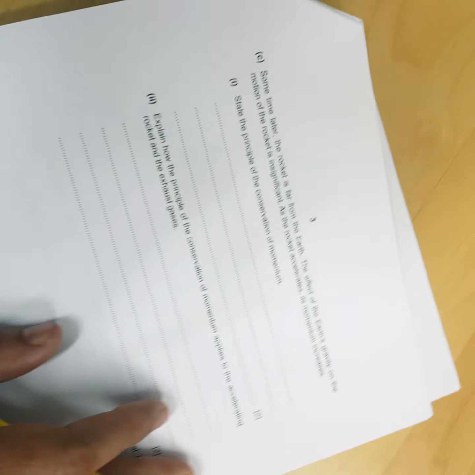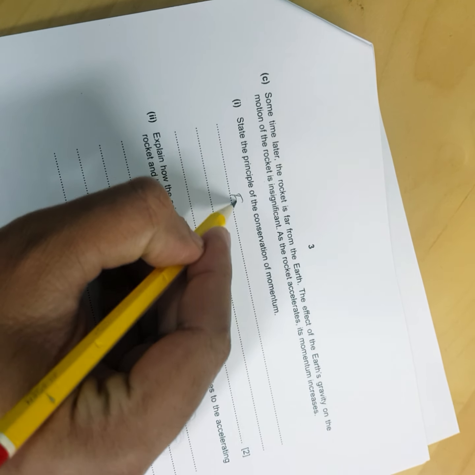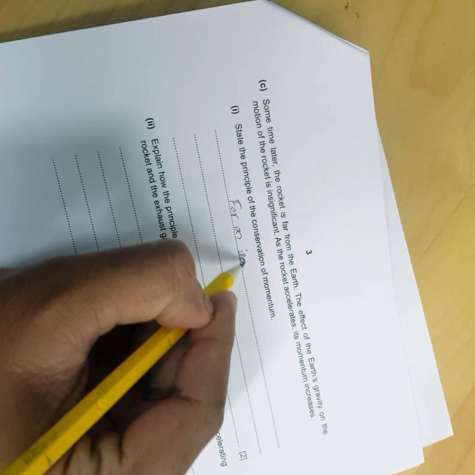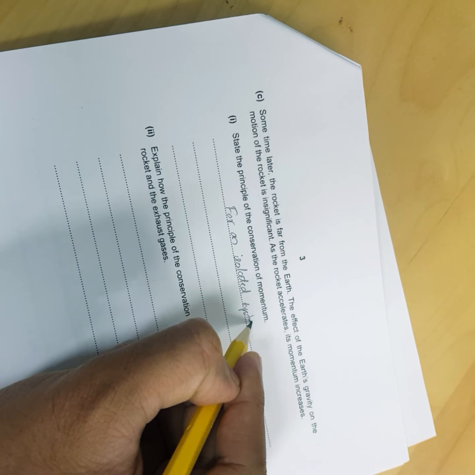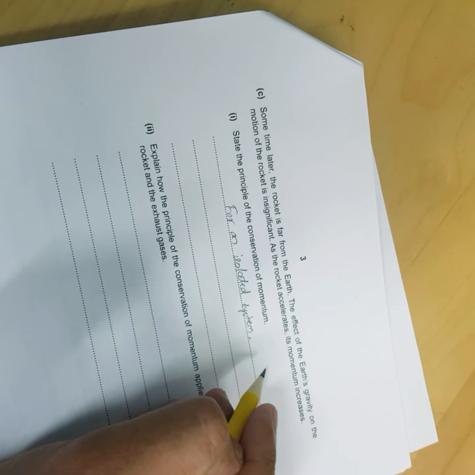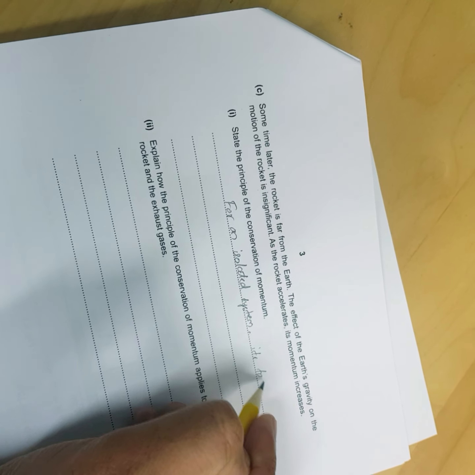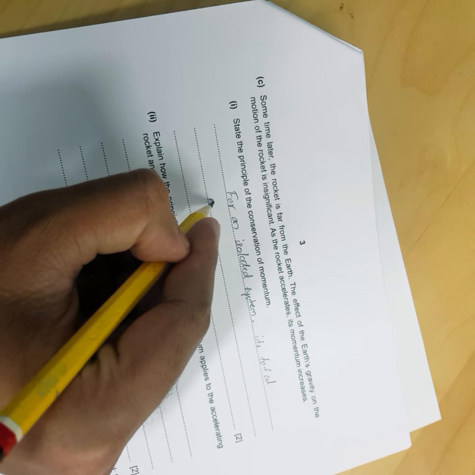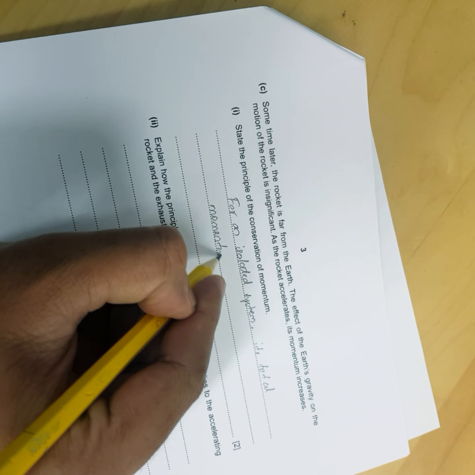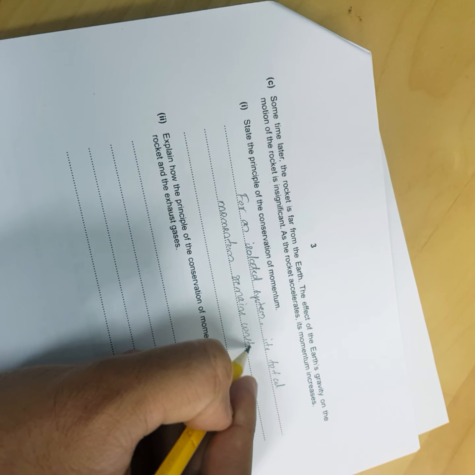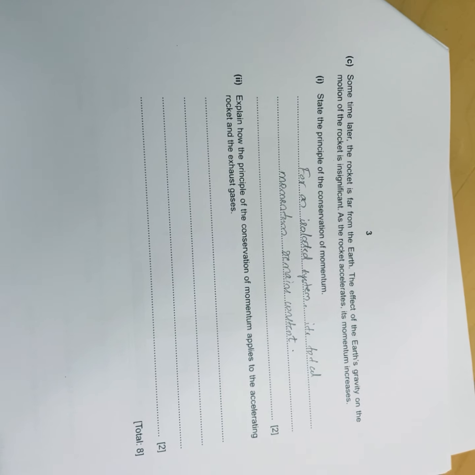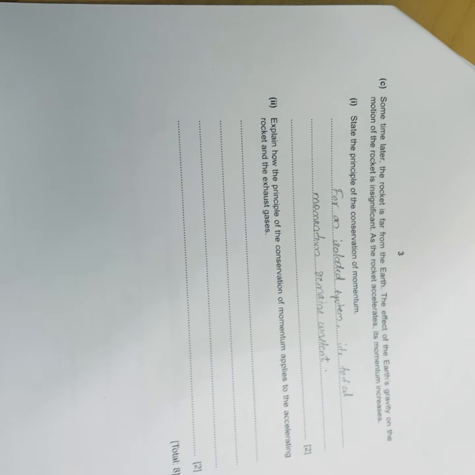Or, for an isolated system, its total momentum remains constant if there is no resultant force acting on it. Isolated system means there is no force acting on it. The meaning of an isolated system is that there is no resultant external force acting on it.